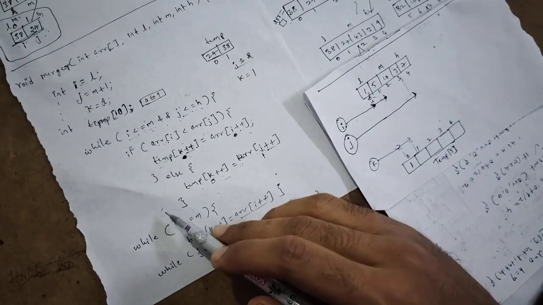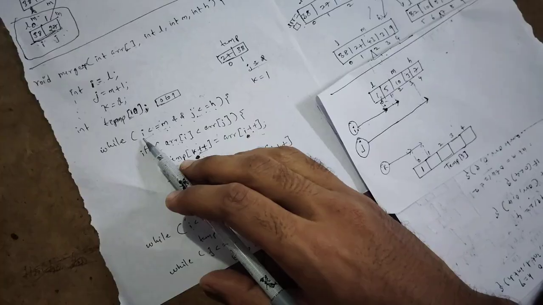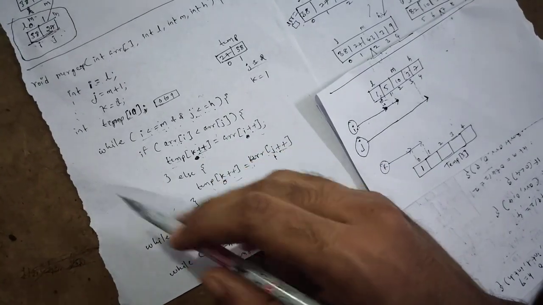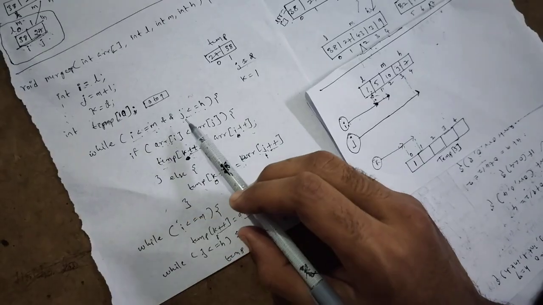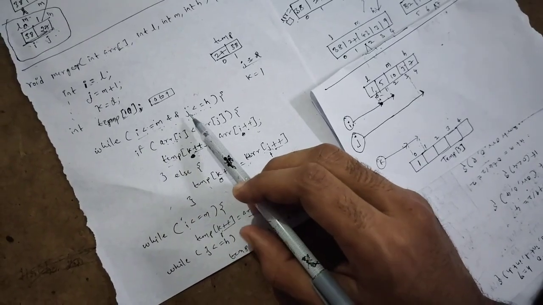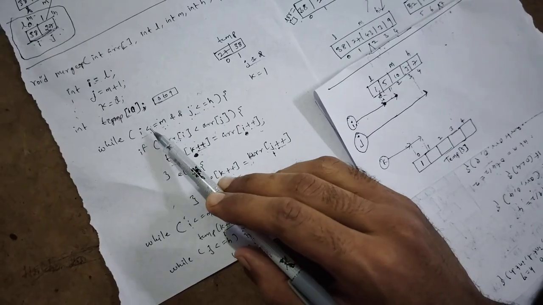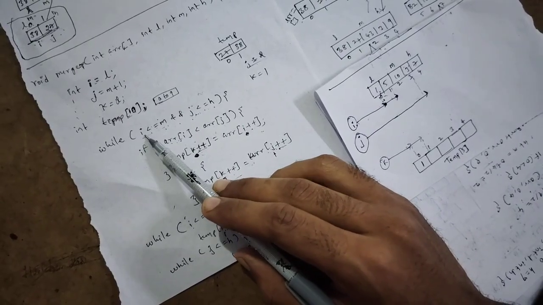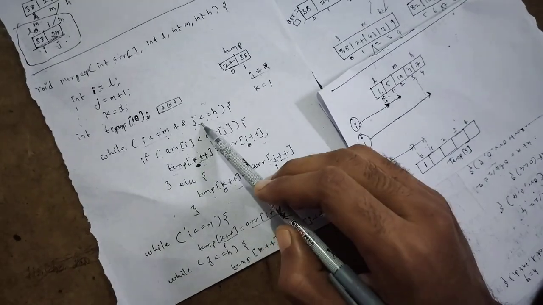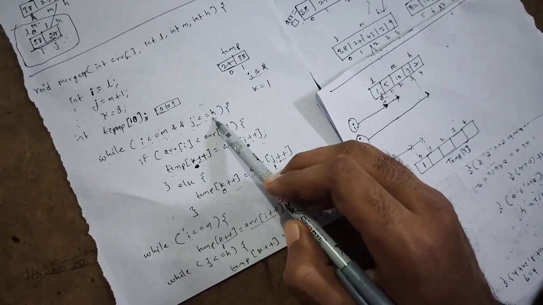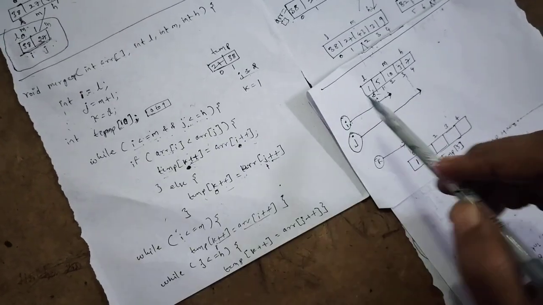After this it will again come to this condition because the while condition repeats until its base case. So the i changed and j remains the same. Let's check. i equals to 1 less than or equal to 2, right? And 3 less than or equal to 4, j less than or equal to h, right?